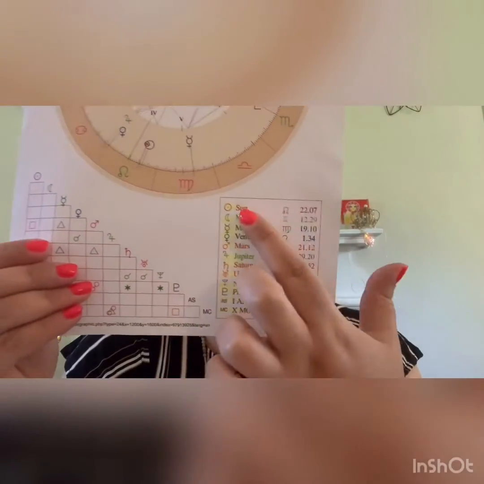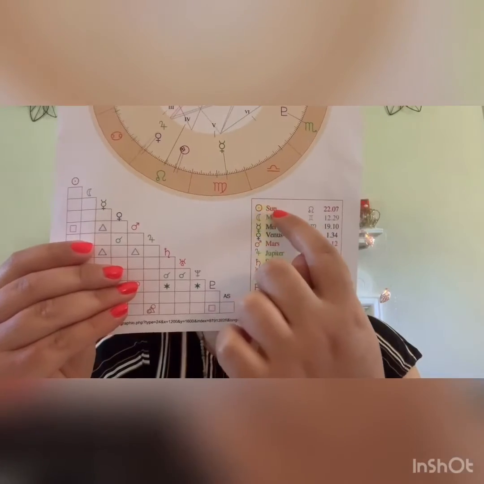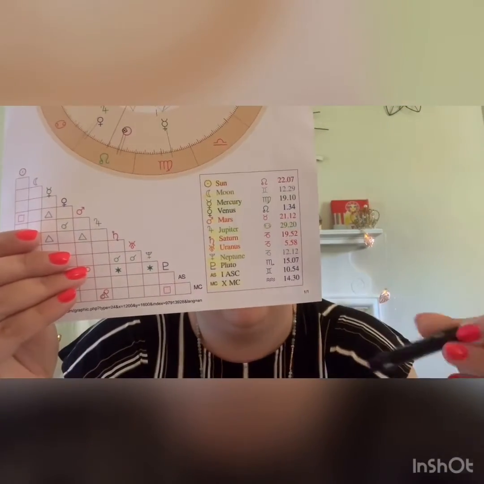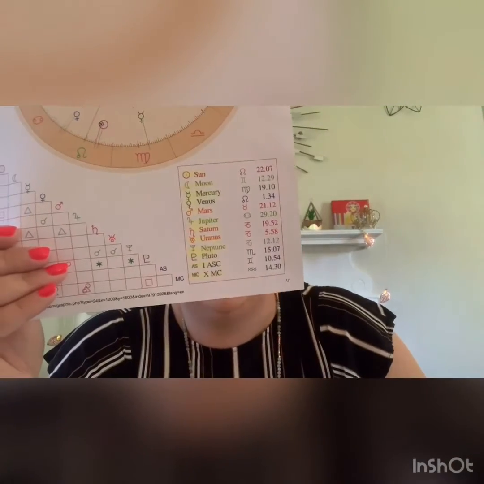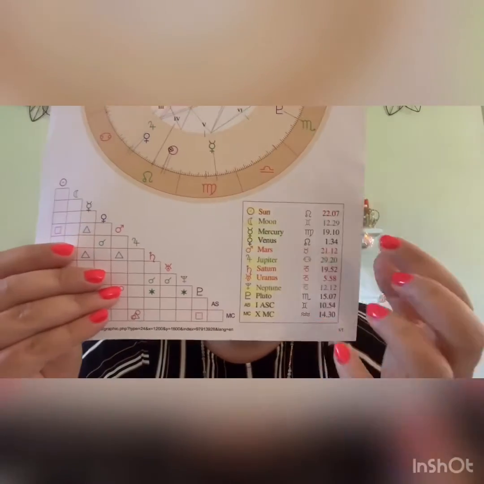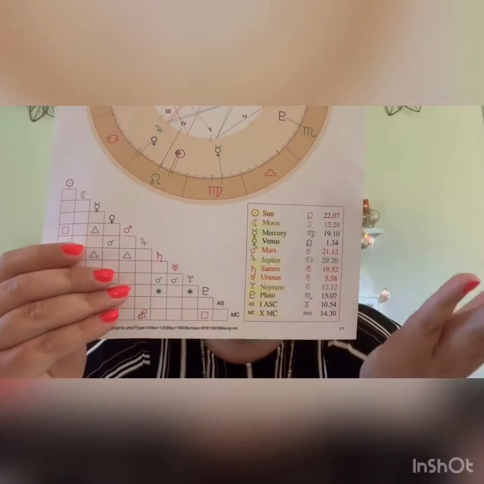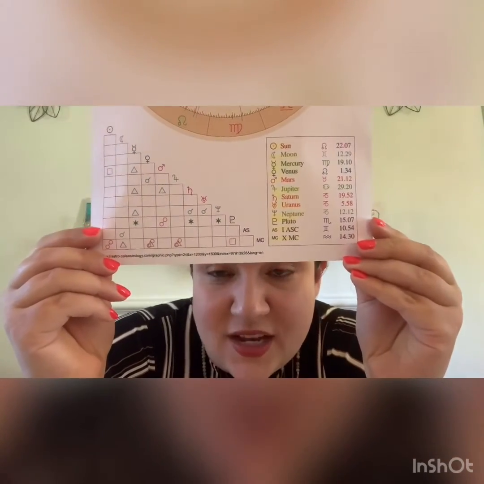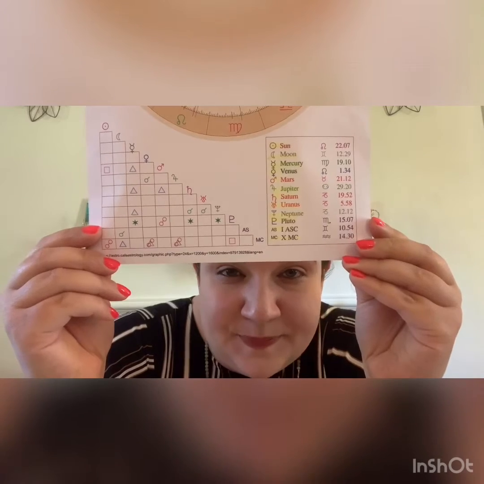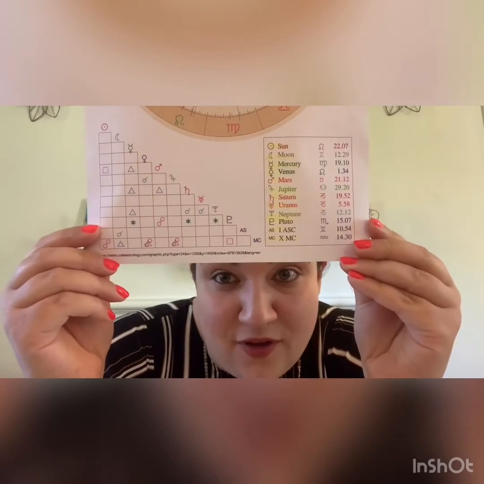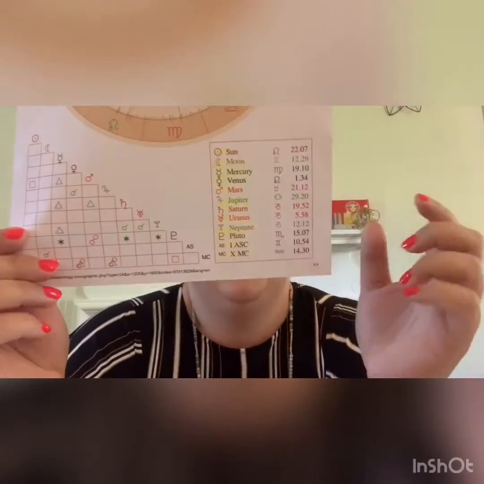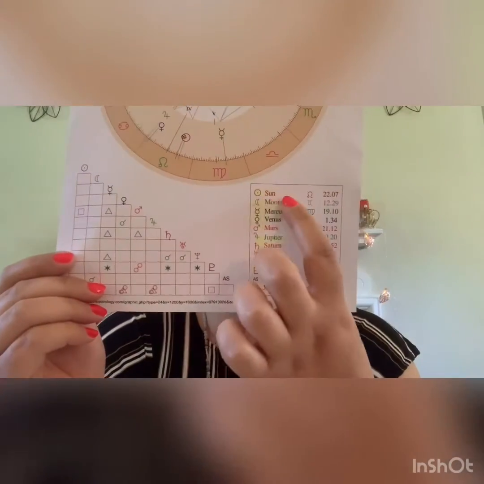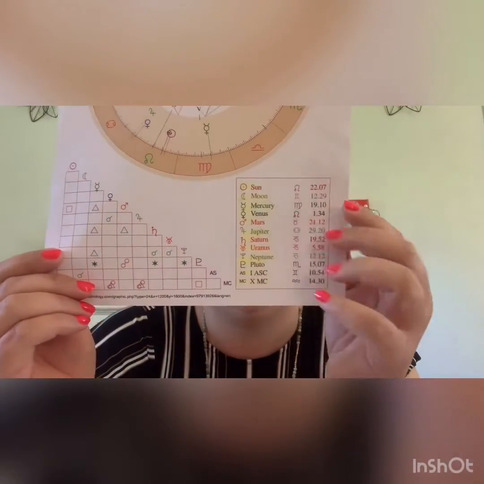Looking at this right now, we'll start with the sun sign right here. I'm going to get real old school, you guys, and use a pointer so you can see that. For example, I was born August 15th. Remember I said your sun sign is the leader of your astro family. My sun is actually in Leo.